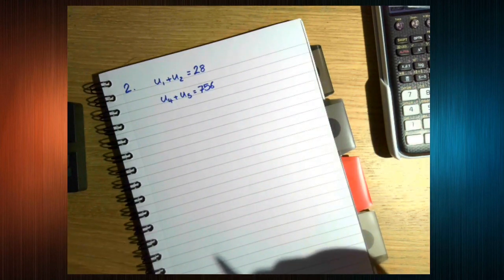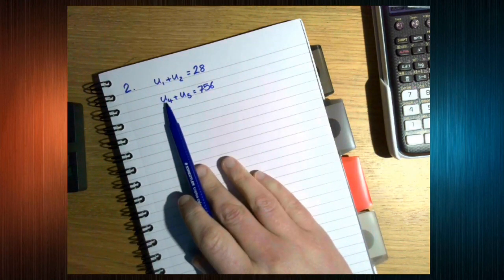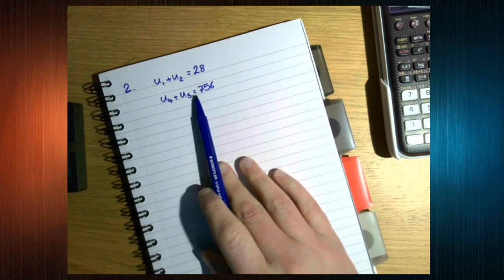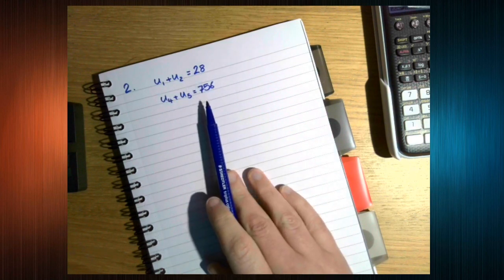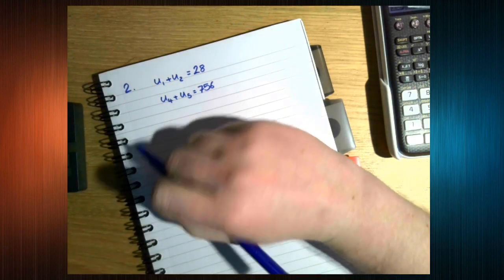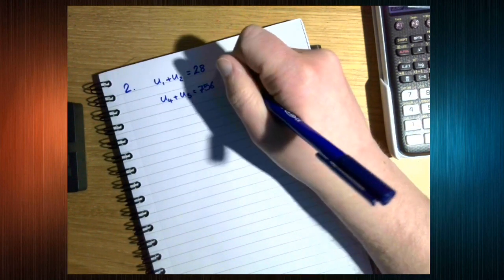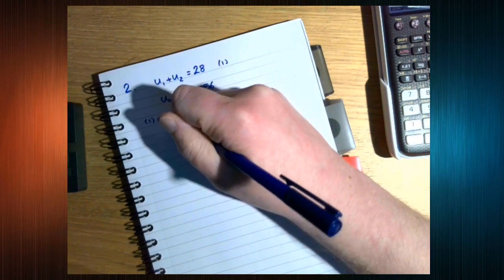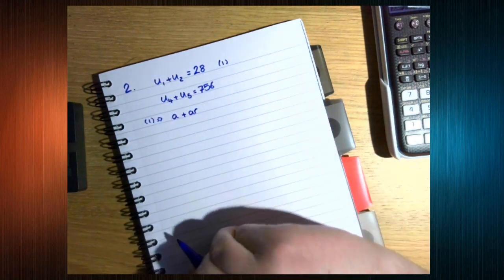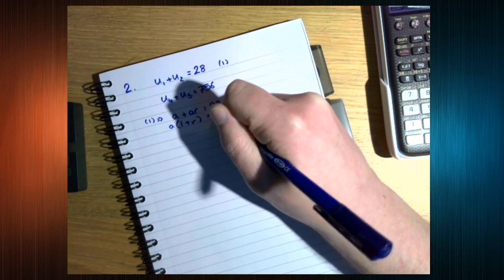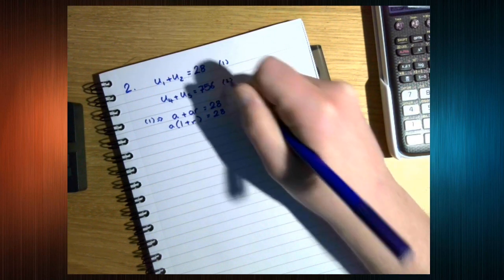Because we're looking at just individual terms, this is not the sum of the first 4 plus the sum of the first 5. This is just the 4th plus the 5th. We don't use the summation notation, or the S notation. So let's call this equation 1. All this tells us is the first term plus the second term is 28. So we know that A times (1 plus R) is 28. We'll call that equation 3.